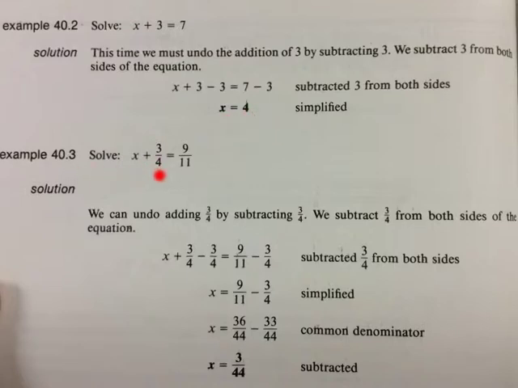Alright, now here we have the same thing, only it's in fraction form. We're still going to say x plus 3/4 equals 9/11. But we're going to need to subtract 3/4 from both sides, which means here, pretty easy, we'll have x by itself. But here we've got to get a common denominator for 11 and 4. And we see that that is 44, and we change both to equivalent fractions, and we see that we have 36/44 minus 33/44, and our answer then is 3/44.